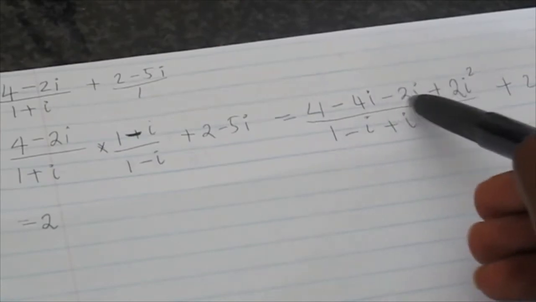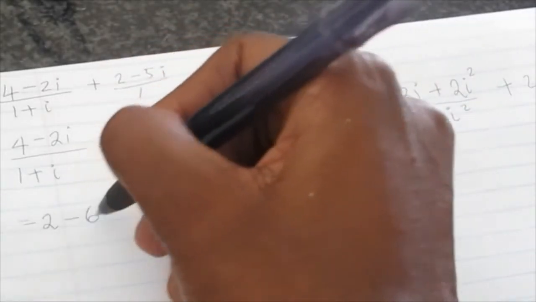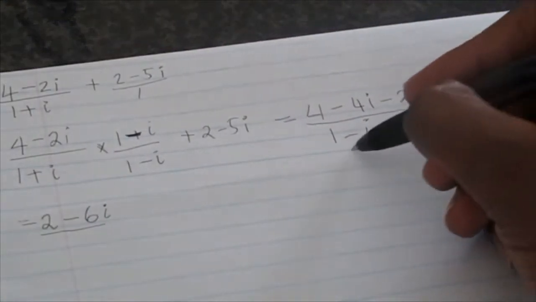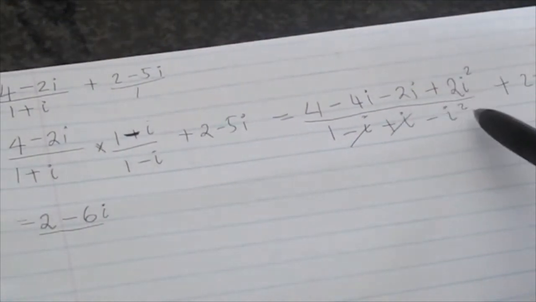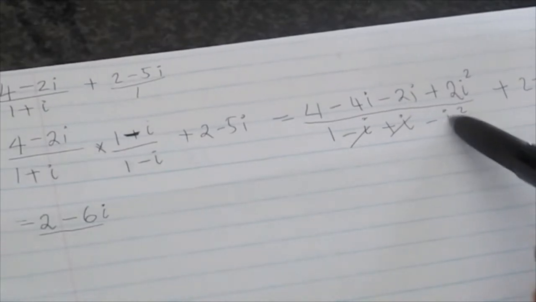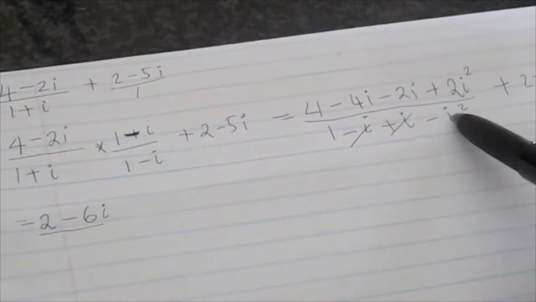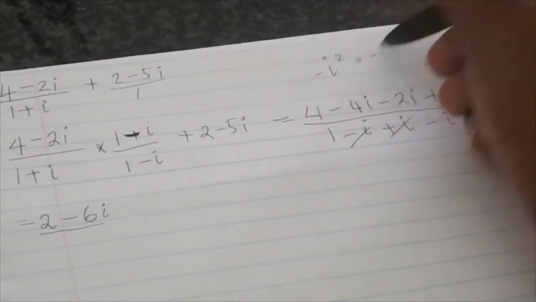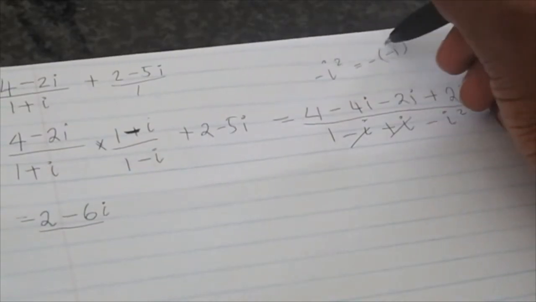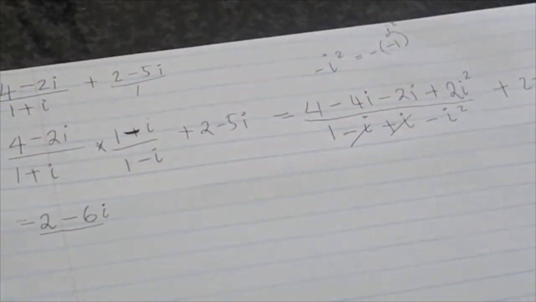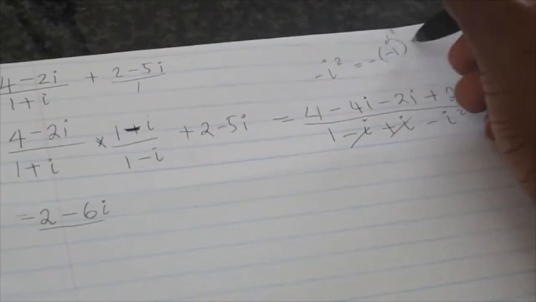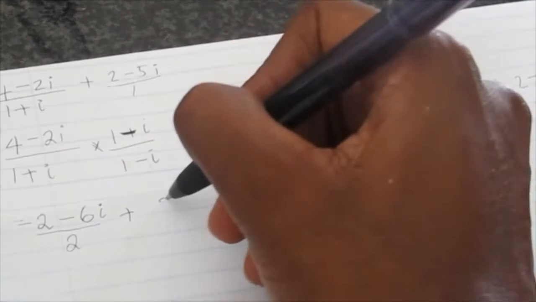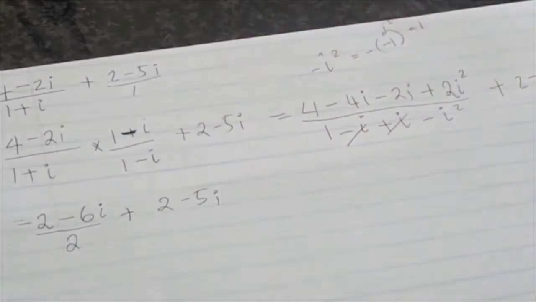And then these two combine to give minus 6i, and in my denominator these two will cancel, and then negative i squared: we say i squared is negative 1, the negative of negative 1 is just equal to 1. So I have 1 plus 1, which is 2, and then I have to add the 2 minus 5i.